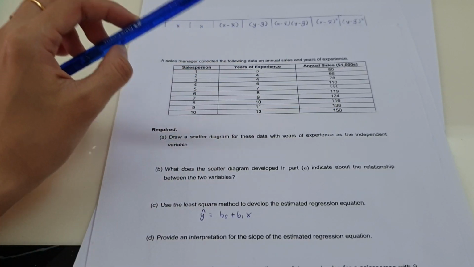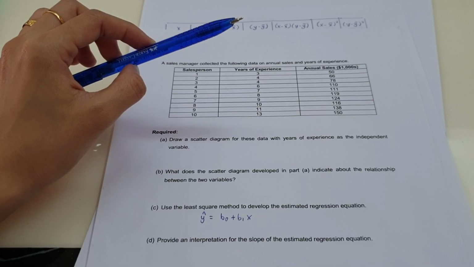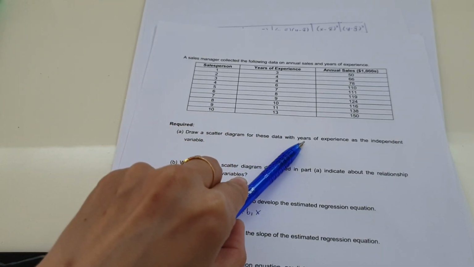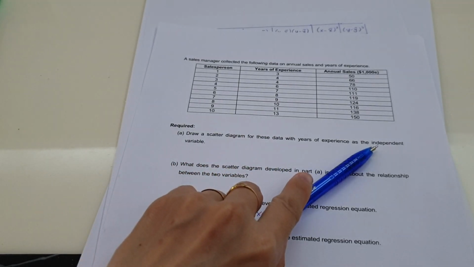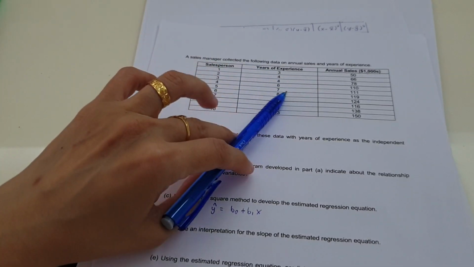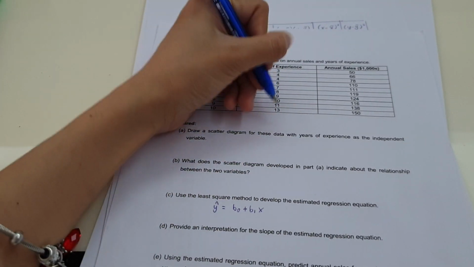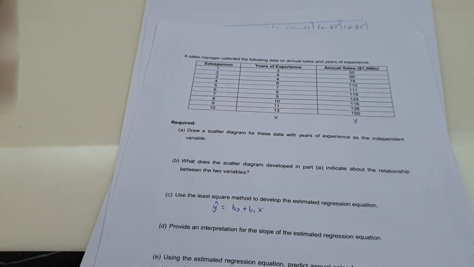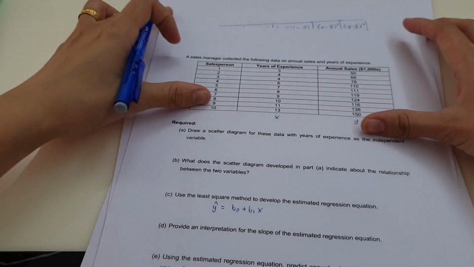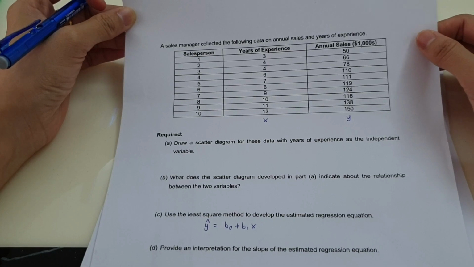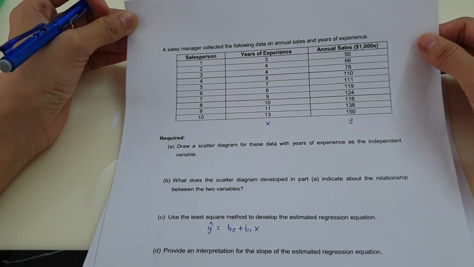First thing that you can do is see from the question. Years of experience is the independent variable, so this is actually the x. This one, annual sales, is the y. Before you answer your simple linear regression questions, which is in question 7, please do this table.